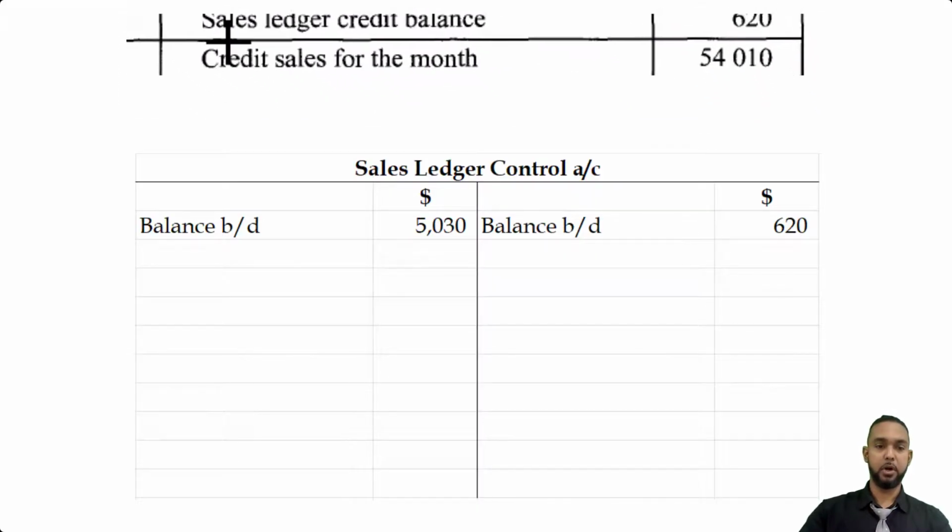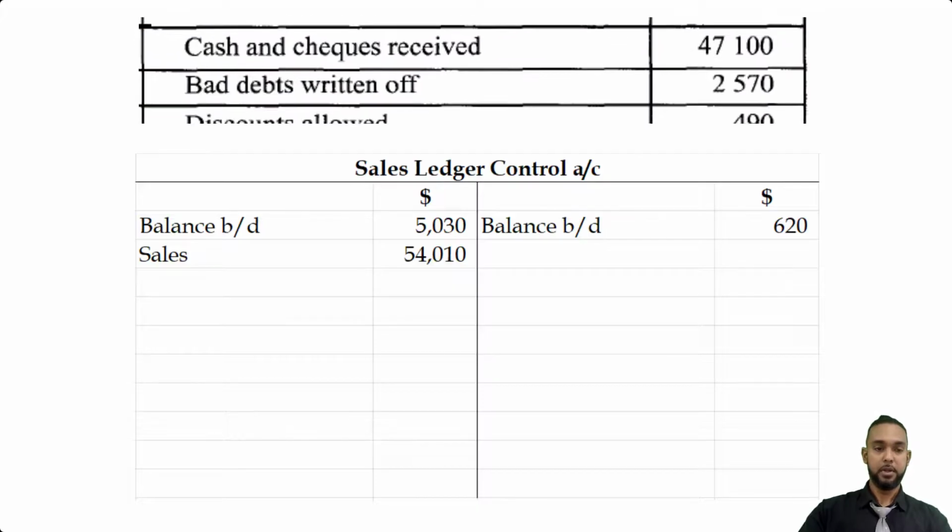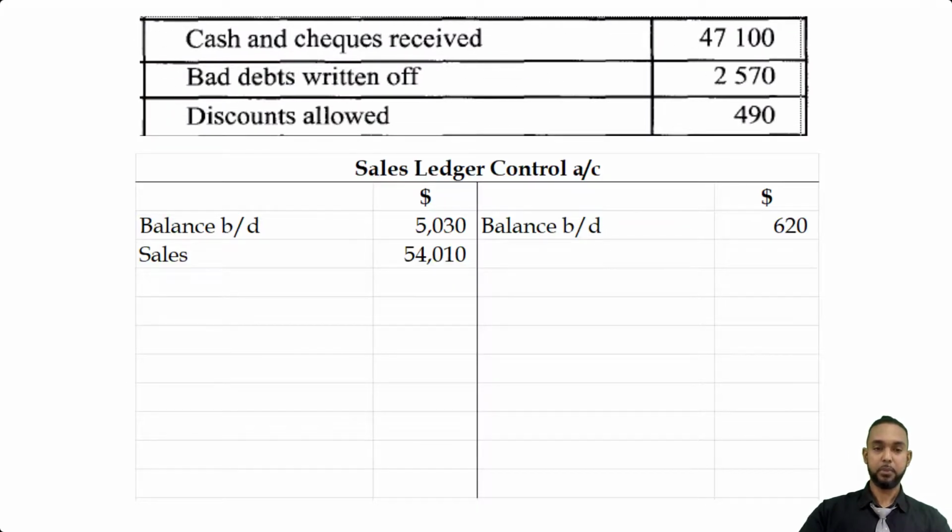Okay, continuing on now. The first item after the balances we're seeing is credit sales. Now, credit sales is the major transaction we have with the debtors. That's the reason why they are debtors in the first place, because we sold them goods on credit. So we are going to have to debit the control account. Because when you sell items on credit to people, they end up owing you more money, which is an increase in an asset. And to record an increase in an asset, you have to debit the asset account. Okay, now the next few items will all go on the credit side because they all represent decreases, right?